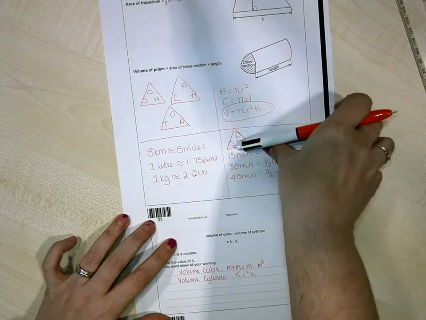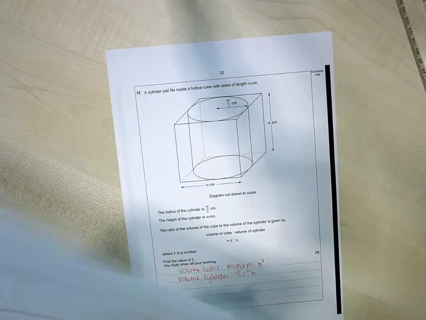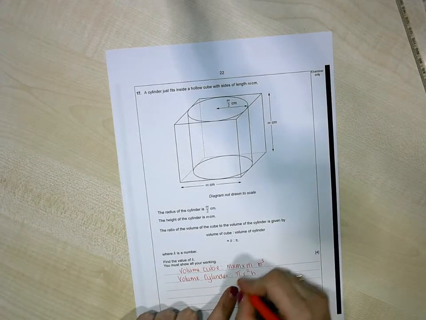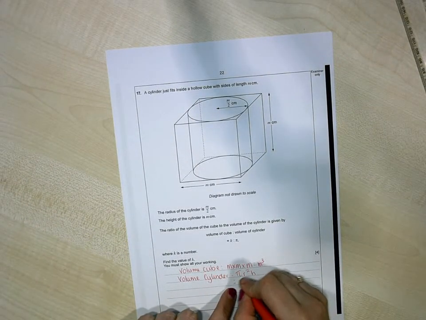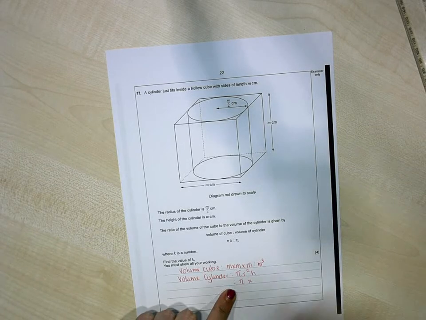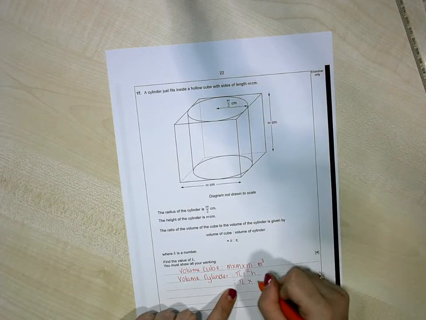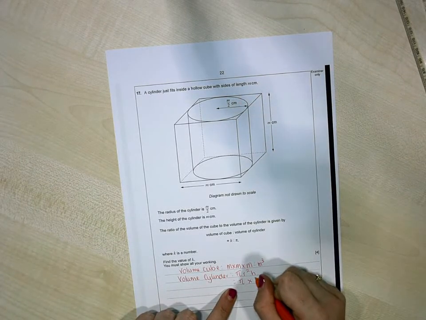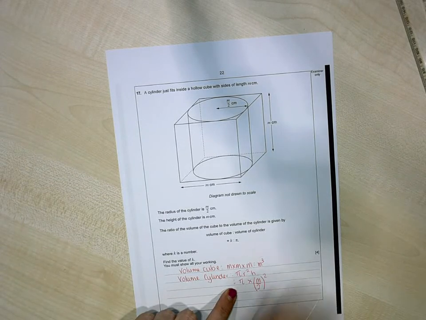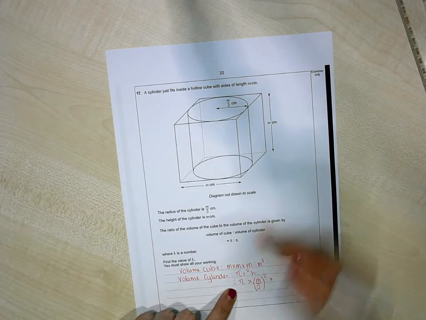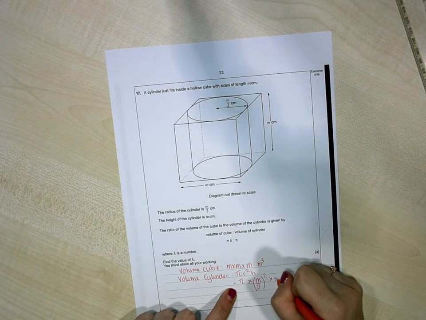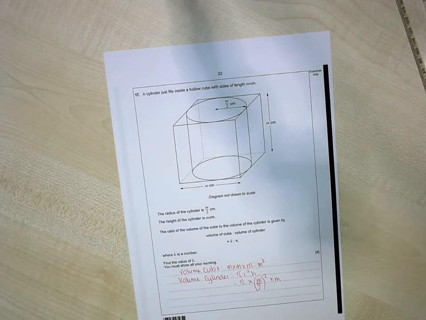So I'm now going to substitute in my values from the question. So pi remains as pi, multiplied by my radius squared. So my radius is m over 2 squared, multiplied by my height, which is m.